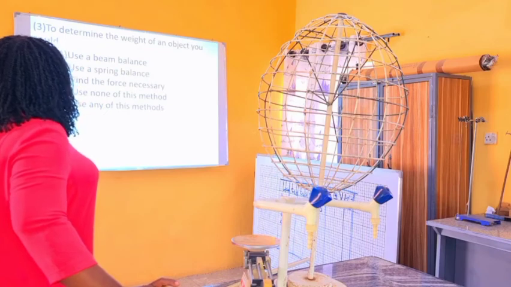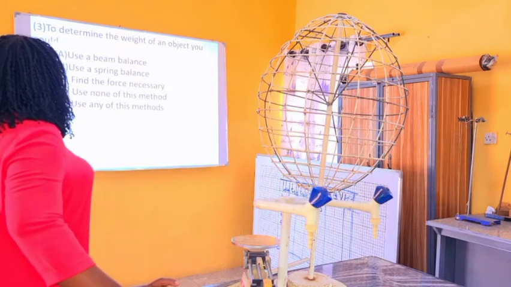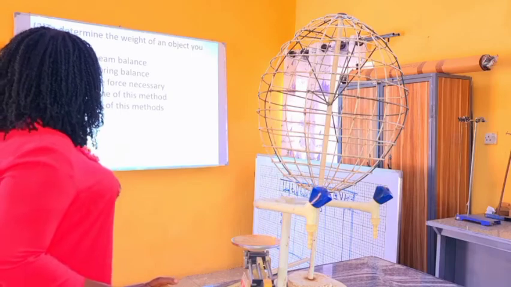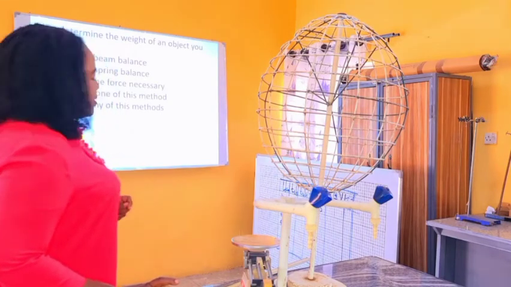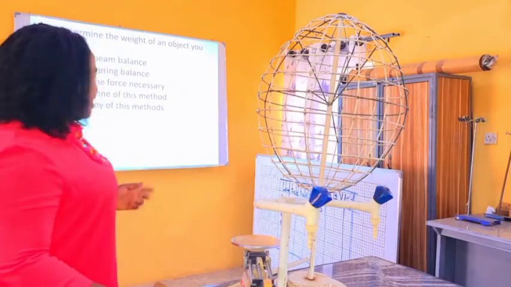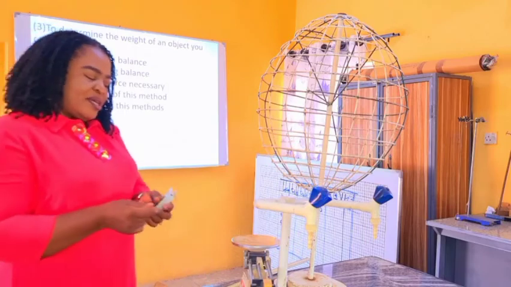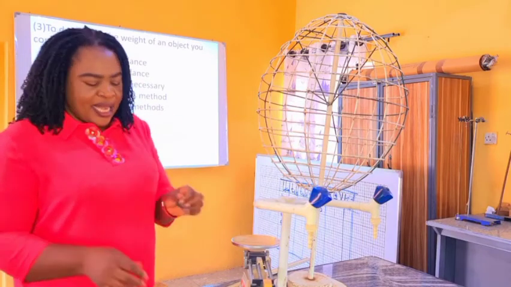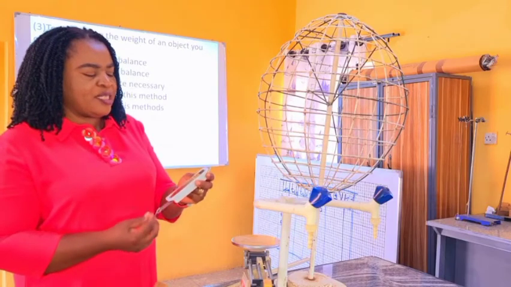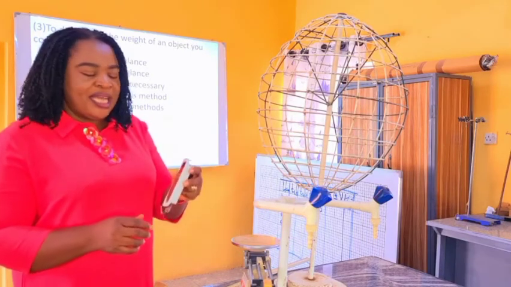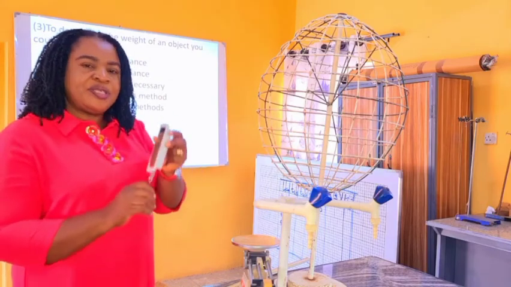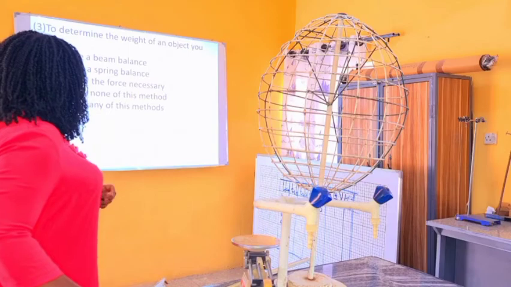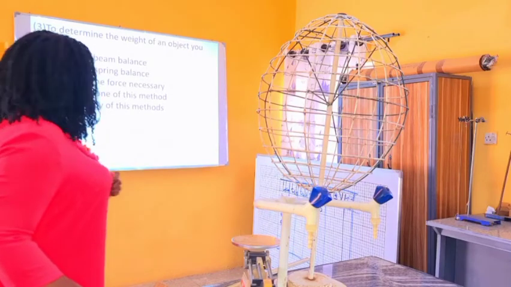Question 3. To determine the weight of an object, you could use a beam balance, use a spring balance, find the force necessary, use none of these methods, or use any of these methods. Remember, the weight of the body depends on the property of the spiral spring. The spring balance makes use of the property of the spiral spring, and to measure the weight of a body we use a spring balance, not a beam balance. The correct option here is B, the spring balance.